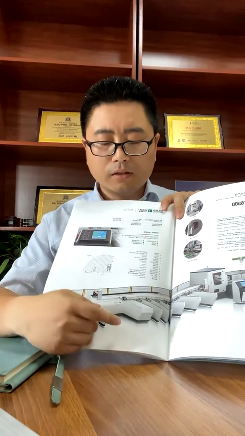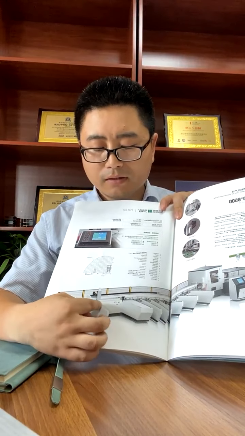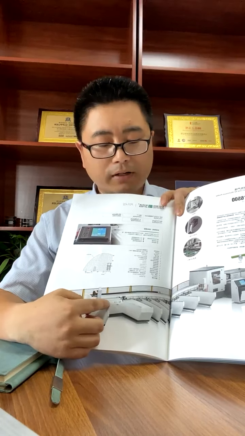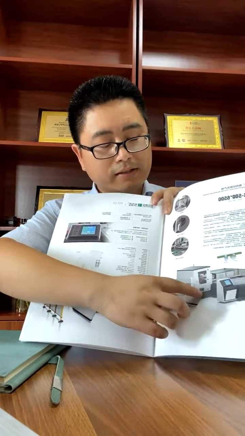And we will load the profiles from the right side, and a robot will pick up the profile and transport it to the cutting head.